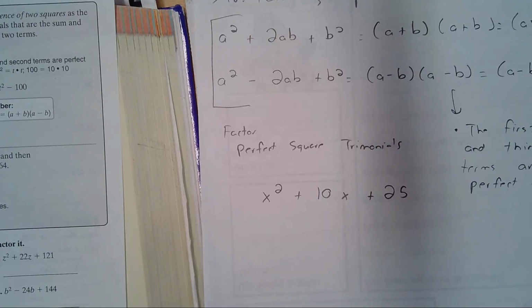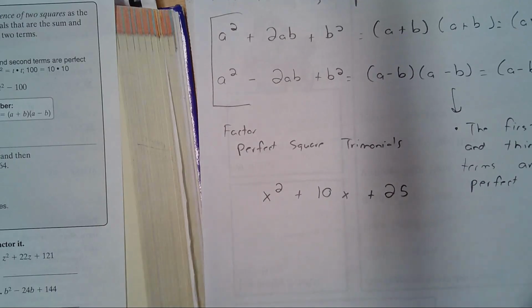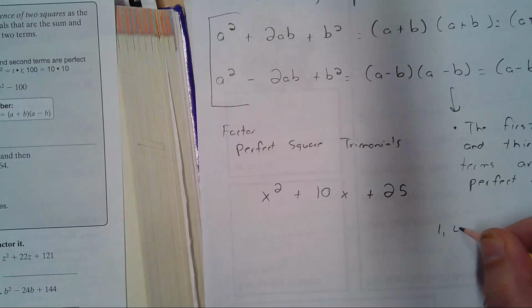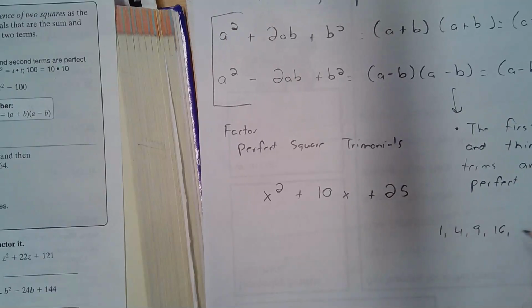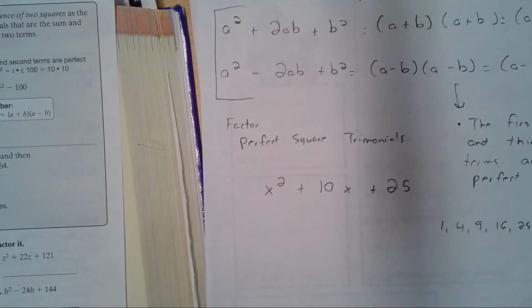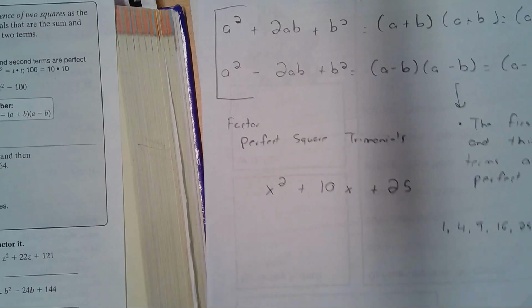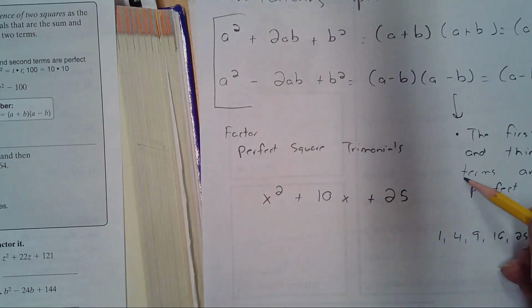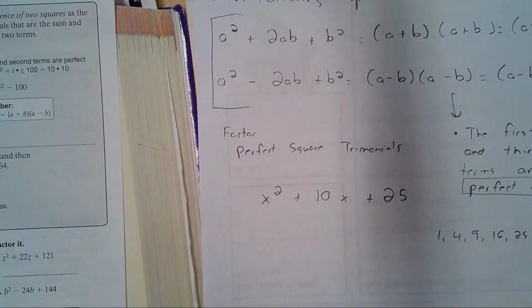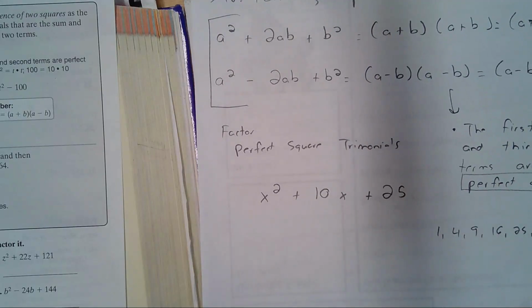Those are all perfect squares. They have a clean square root. So for this strategy to work, it must be a perfect square.